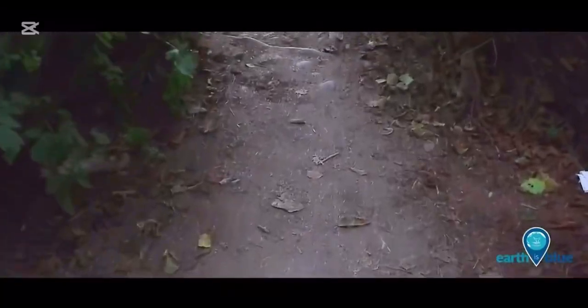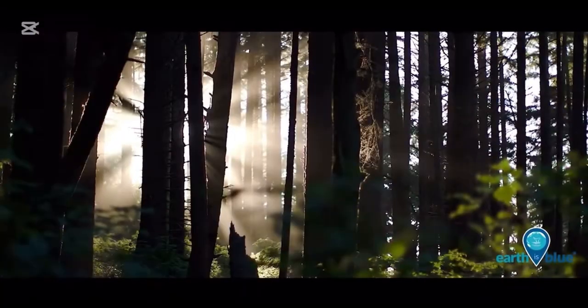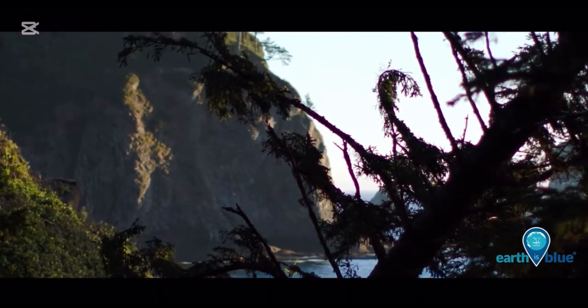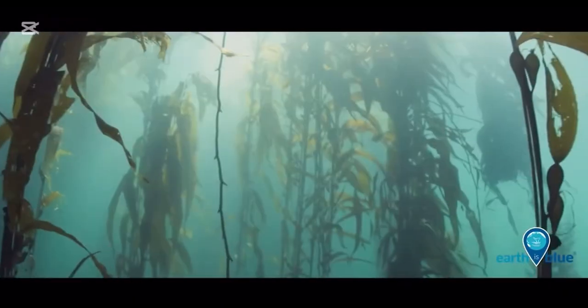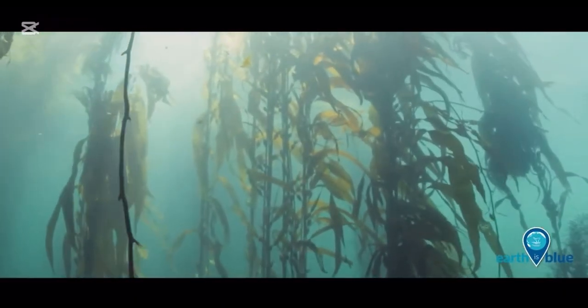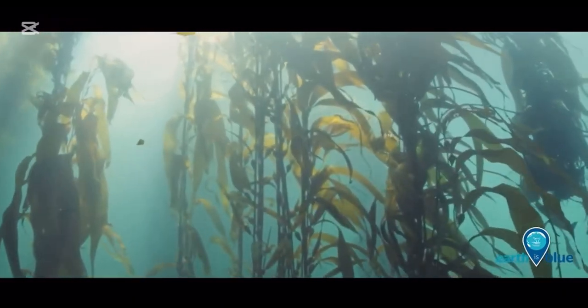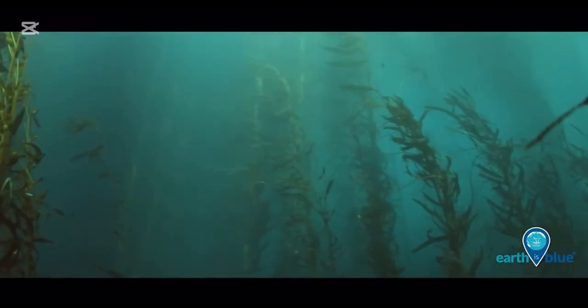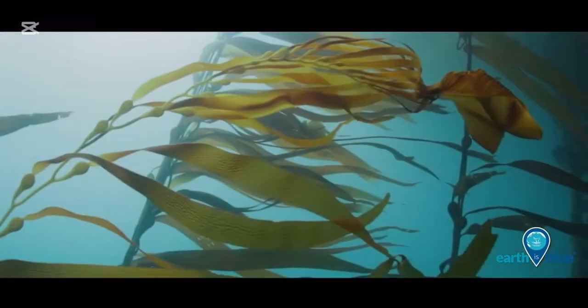The sights and sounds of a forest. Sunbeams slicing the darkness. The whistles and rustling of life surround you. Now imagine swimming through an underwater forest. Here, there are no trees. Instead, 150-foot tall seaweeds called giant kelp tower above you.